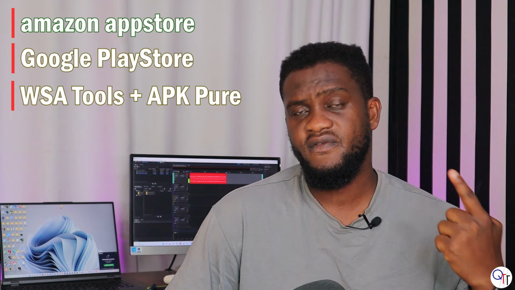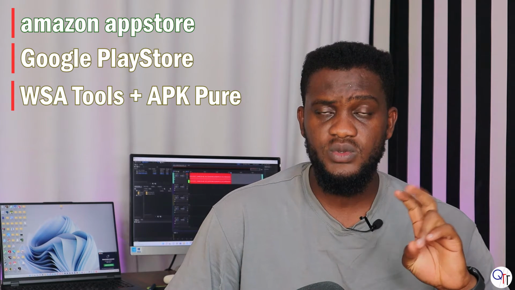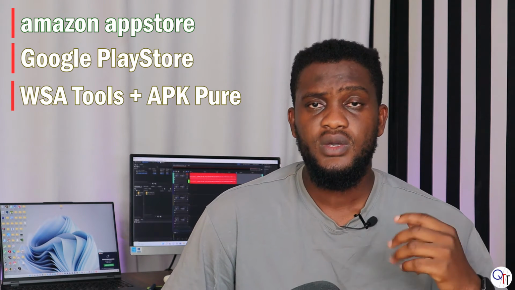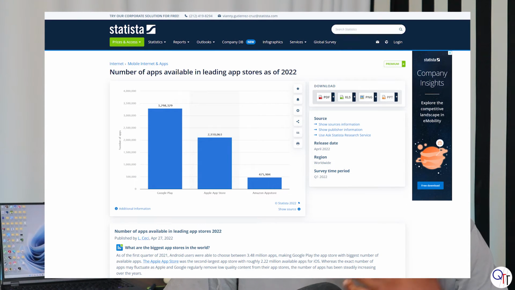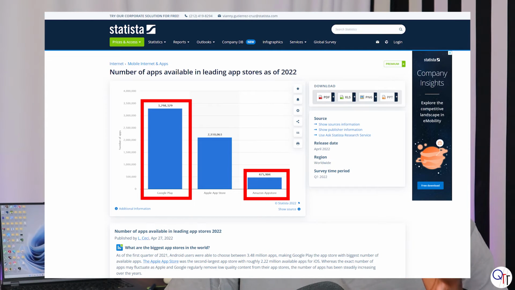I'm going to start from the very first one and the official way, which is the Amazon App Store. Well, the Amazon App Store, as many of you know, is not a really good alternative to the Google Play Store. You don't have to take my word for it. Just Google Amazon App Store versus Google Play Store. You see that there's a numerical app difference, and also a quality app difference.